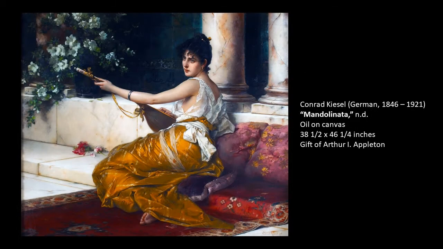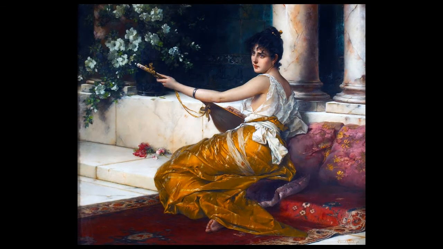Today I want to introduce you to one of our most beloved paintings. Its title is the Mandolinata, and it is by German artist Conrad Kiesel. When we look at this painting, we see a young woman seated in the middle of the picture plane, holding a long-necked stringed instrument. She appears to be on some kind of marble balcony or portico, and she is surrounded by roses and sits upon a beautiful Turkish carpet and has pillows behind her.